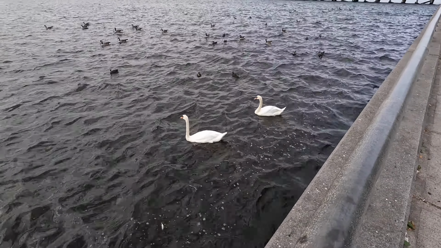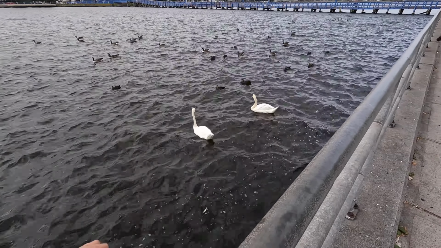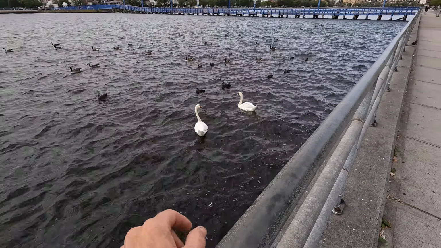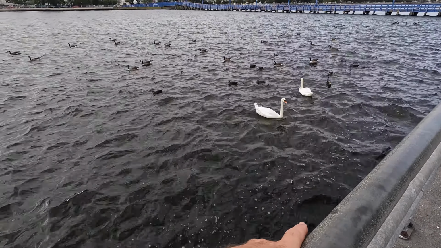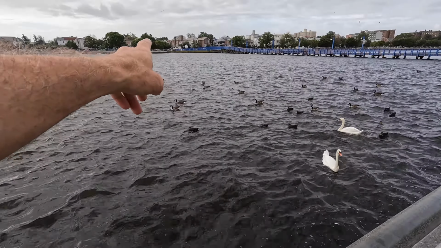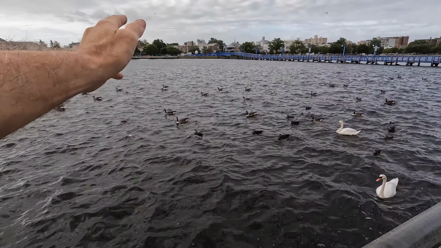I got my trial, it's almost up. Look at all the Canadian geese and the other type of ducks here and the swans. A very choppy water, very high tide. And it's a fire over there. It's not a fire, it's just the vents from the sewers.